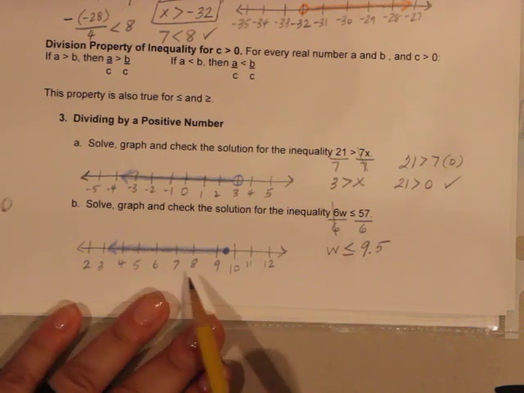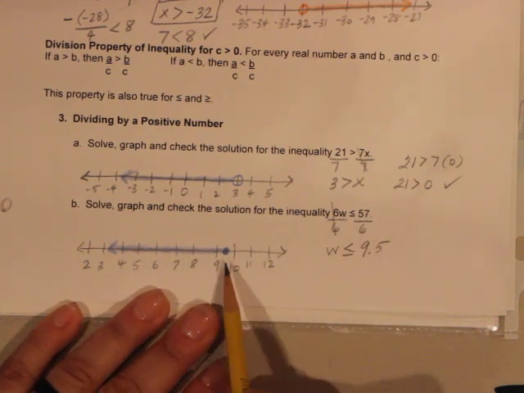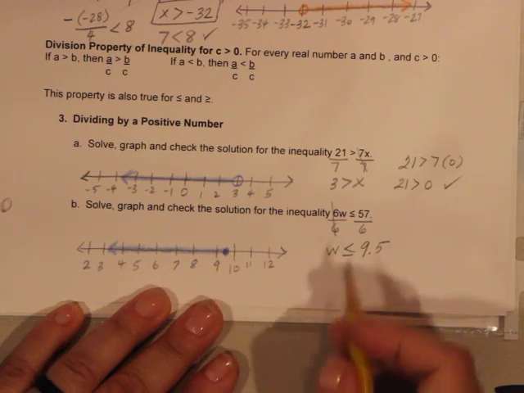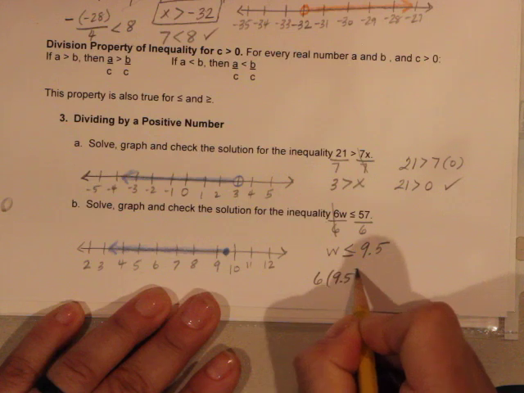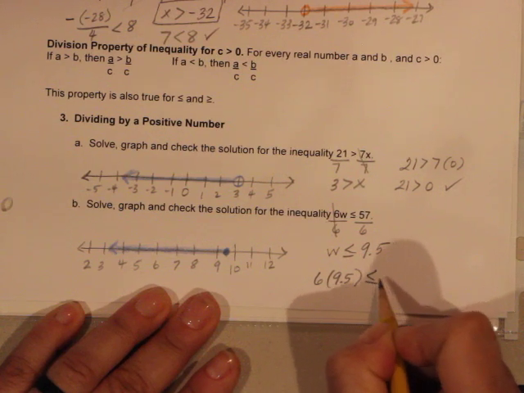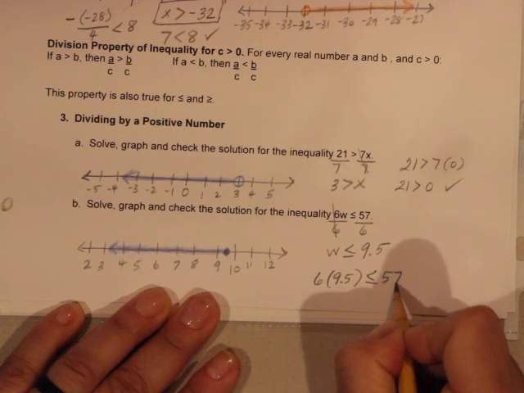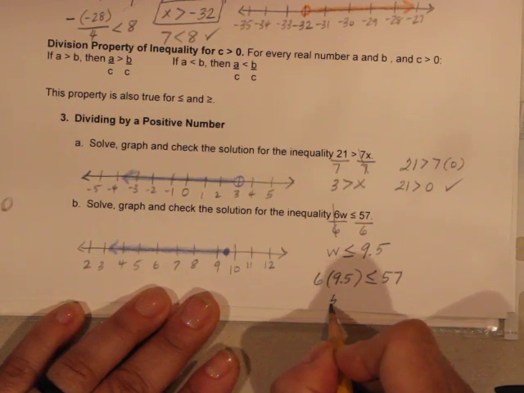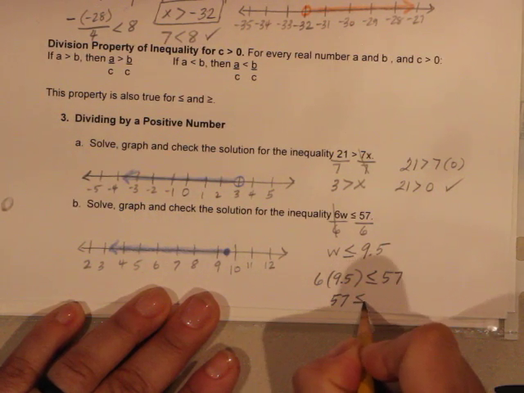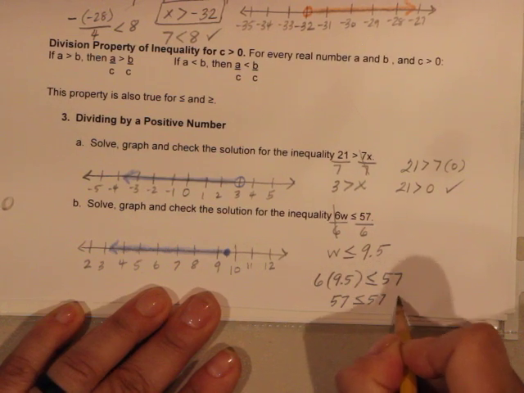I can go back in and put one of these values in. In fact, let's check the endpoint because we included it. So 6 times 9.5, which I'm putting back in for w, should be less than or equal to 57. When I multiply 6 by 9.5, I get 57 is less than or equal to 57, which checks out.